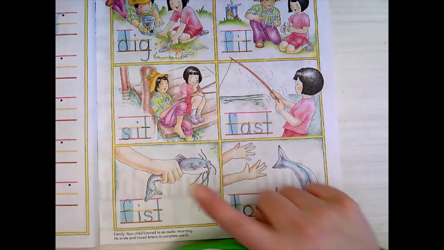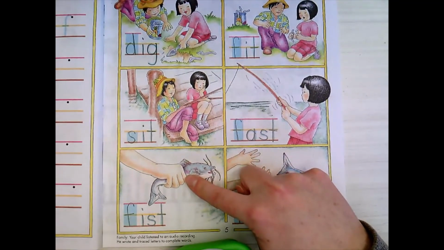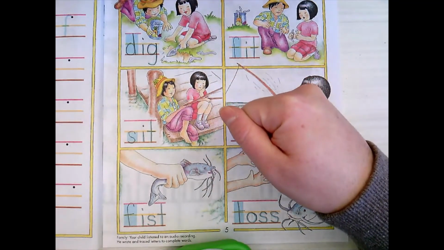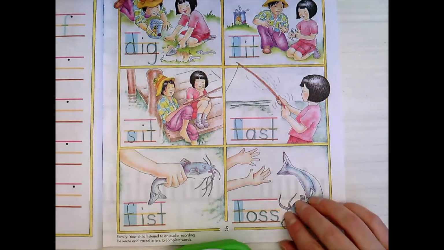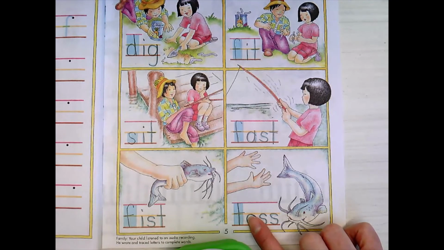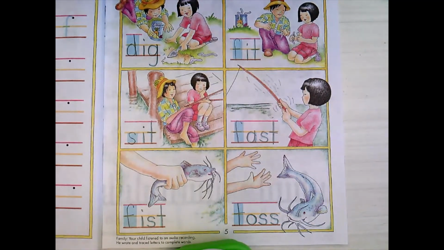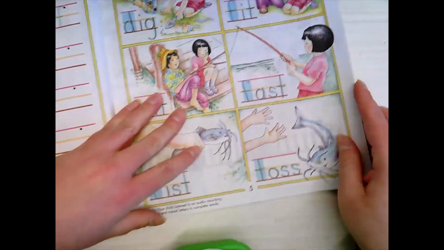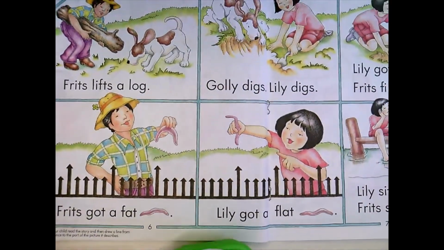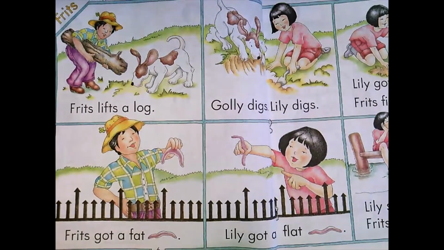And when you caught a fish, Lily's flopped away, so she had to use her fist to hold onto it tightly. And then at the very end, the fish was too small to keep, so they tossed it back into the water so it can keep growing and get bigger and bigger. So now on page 6 and 7, we have a story that we are going to read about Fritz and Lily fishing.